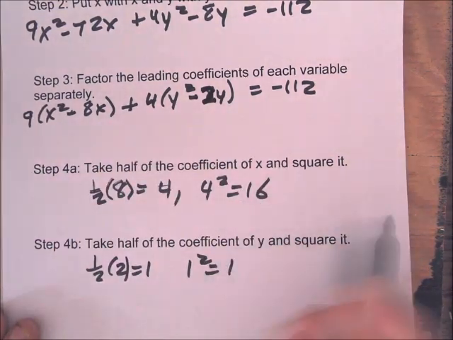We want to add the 16 and the 1 to both sides of the equal sign in order to make these into perfect squares.